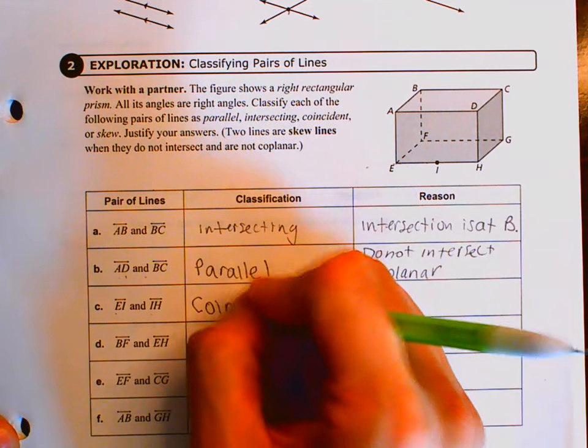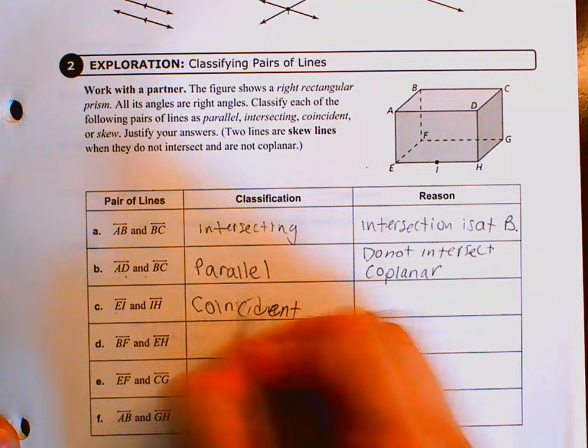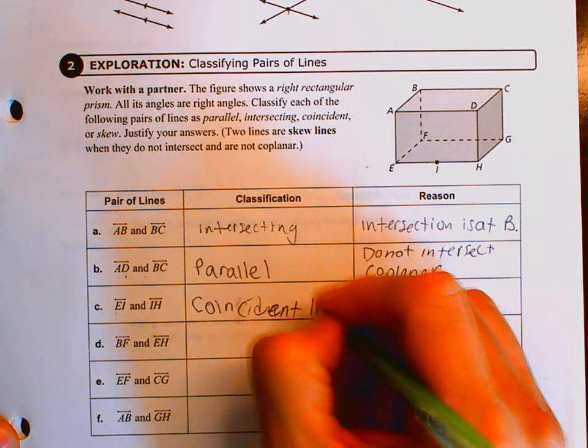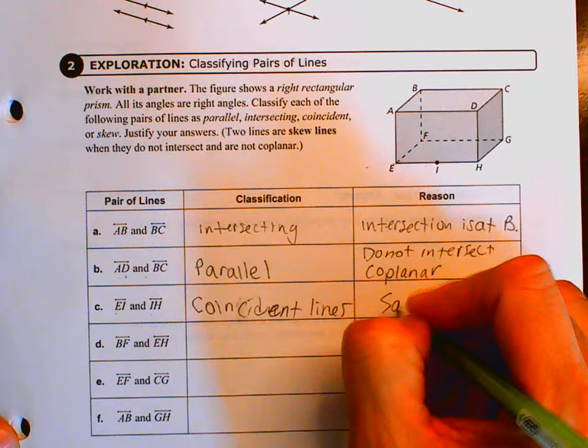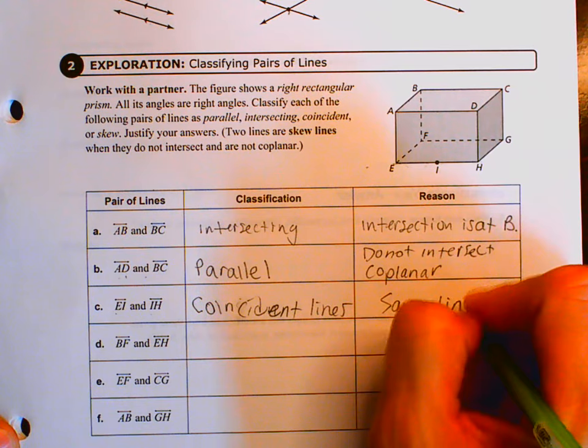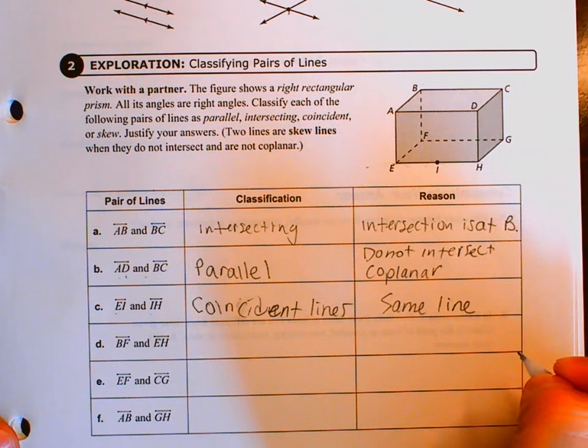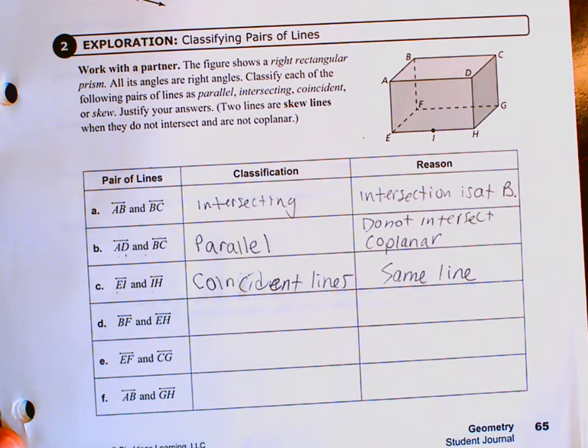And I know I'm spelling this wrong. Coincident lines. And why? Well, because they happen to be the same line. They overlap each other.